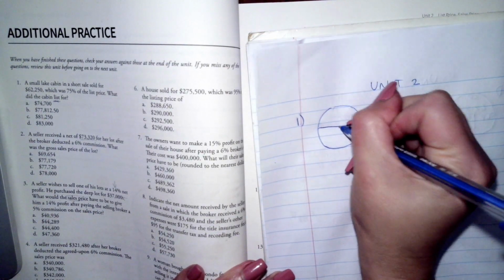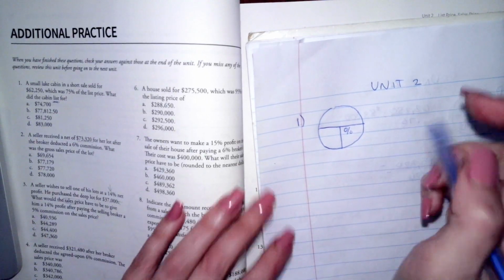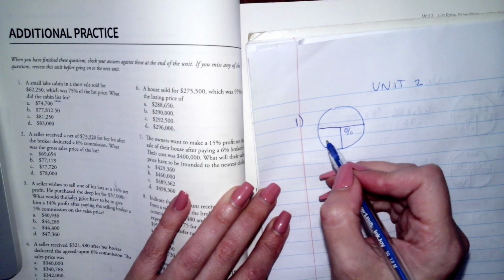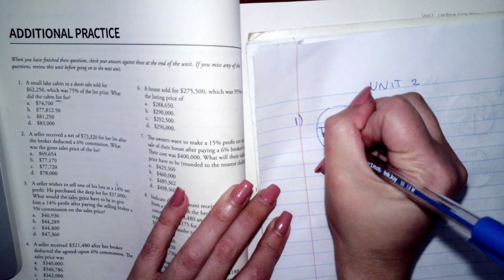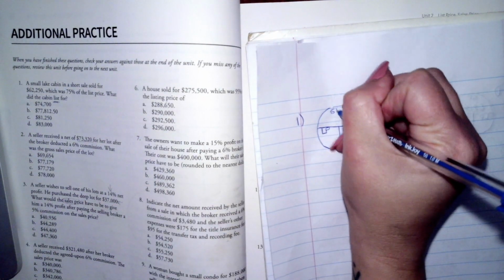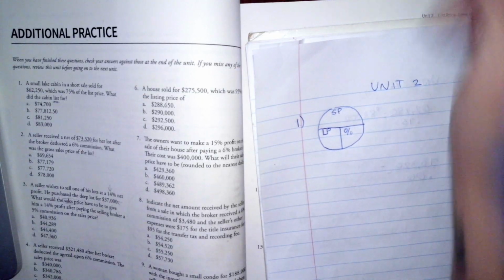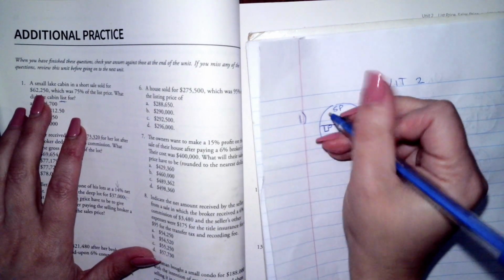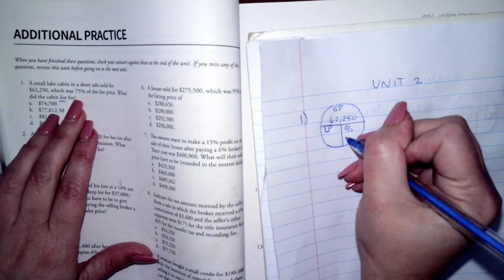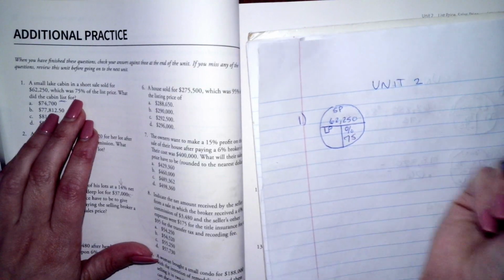If you're having trouble remembering what goes where in your circle, the bottom right is always percentage. Your larger number is always going to go on the bottom left. So list price is typically your larger number, and your sales price, or your smaller number, goes at the top. So we know that it sold for $62,250, which was 75% of the sales price.